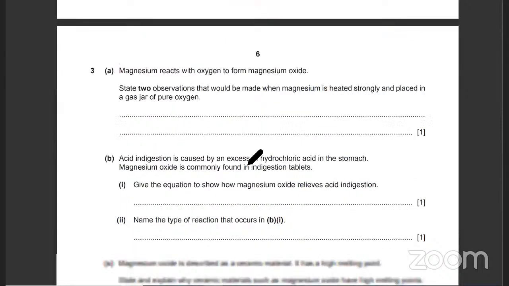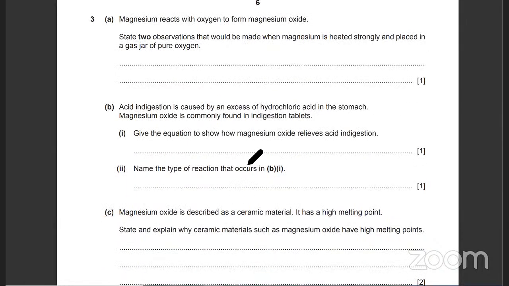So moving to the previous question, question number 3, you've got magnesium reacting with oxygen, forming magnesium oxide. State 2 observations that would be made when magnesium is heated strongly and placed in a gas jar of pure oxygen. White solid and white bright flame. Okay, so first thing is it's going to form a white solid. The other thing is that the flame of magnesium is going to be white in color.